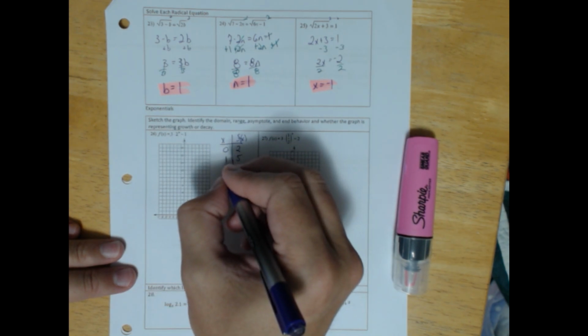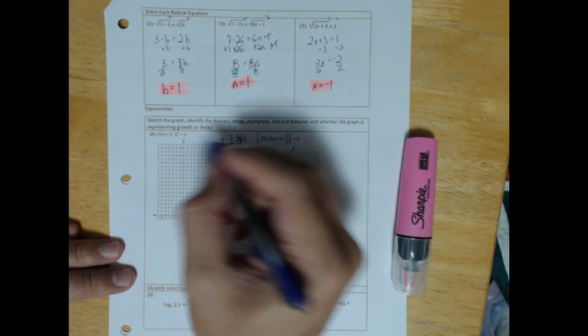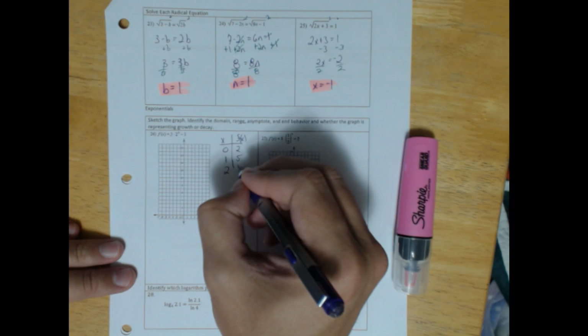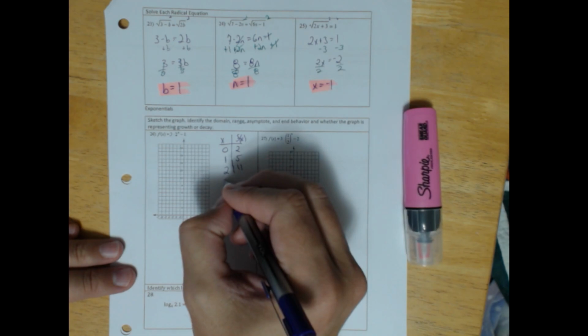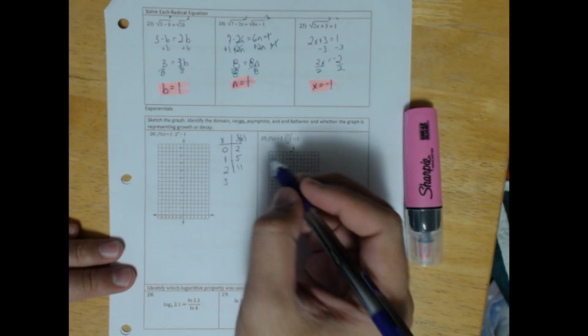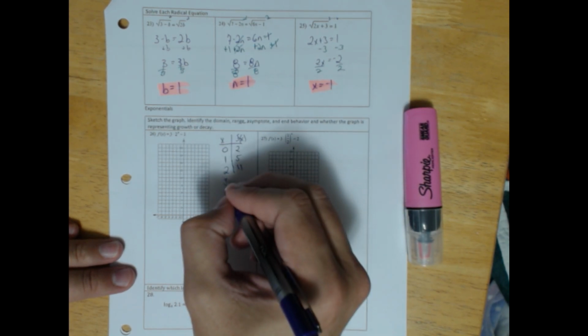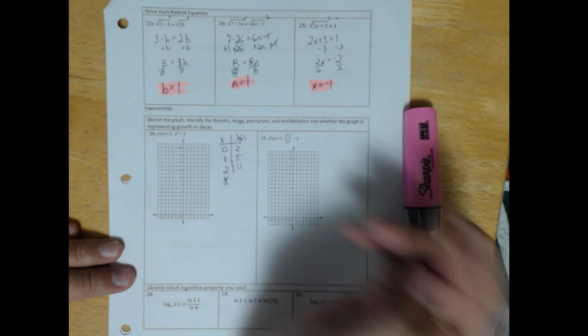So now, let's plug in 2. 2 times 2 is 4. 3 times that is 12. 12 minus 1 is 11. Might be able to get one more. 3 squared is 9. 9 times 3 is 27. Nope, no way we can do that. That's going to be way off our graph.